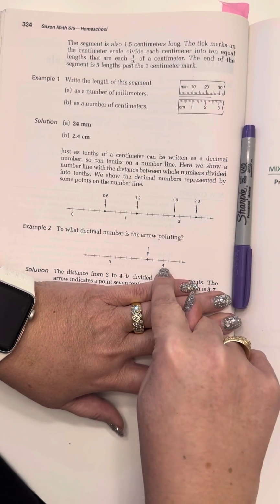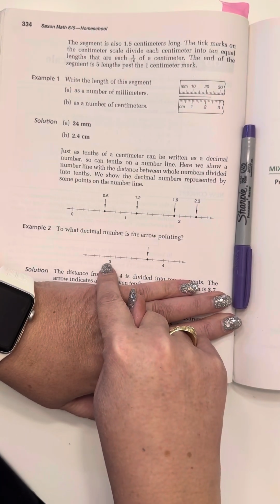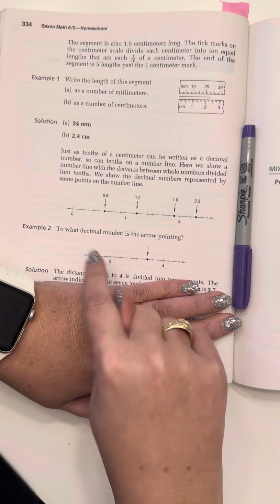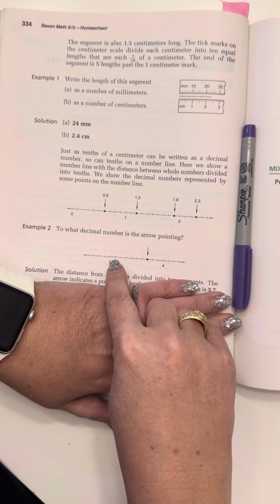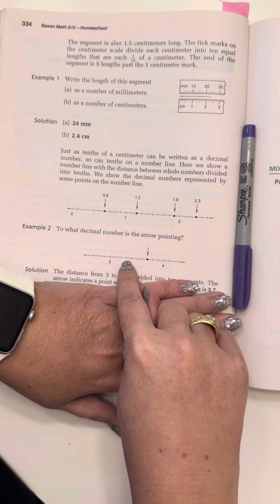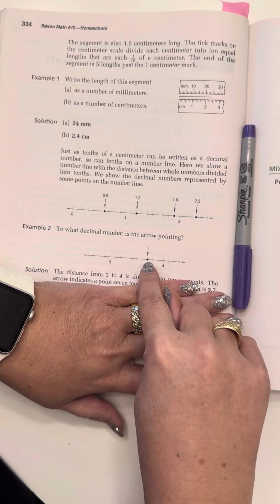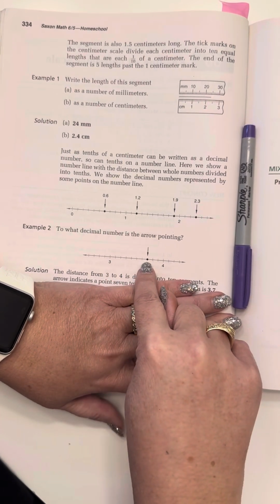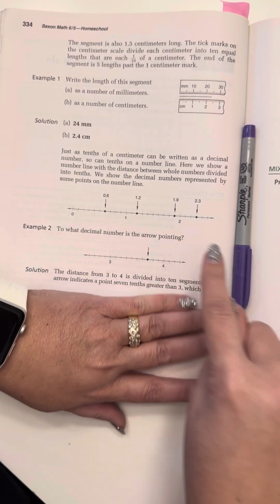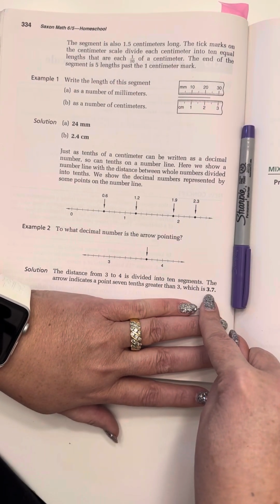No. So we have to start with 3. And then we have to figure out, okay, so 3 is my 1's value. Now let's look at how many past that do I go. 1, 2, 3, 4, 5, 6, 7, 8, 9, 10. So there's 10, and we stopped on number 7 of 10, which becomes the number 3 and 7/10.